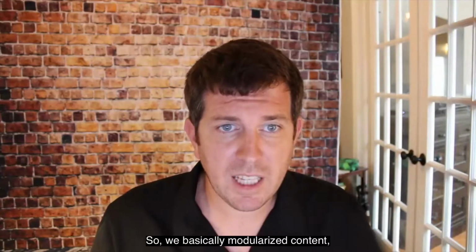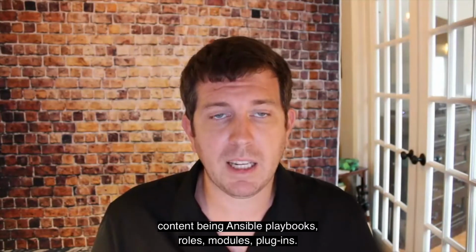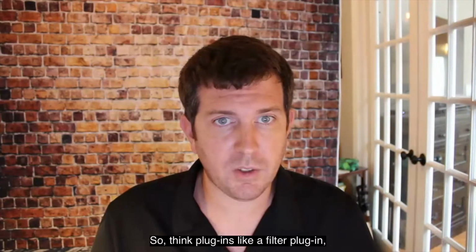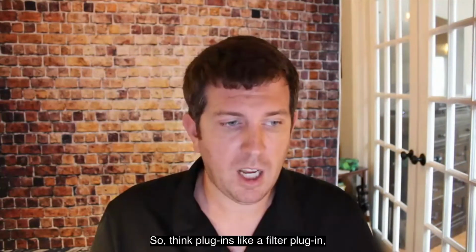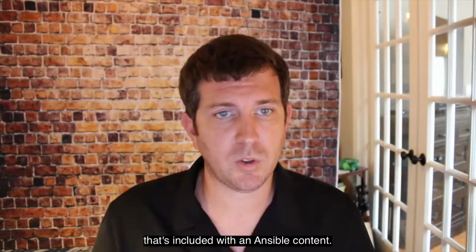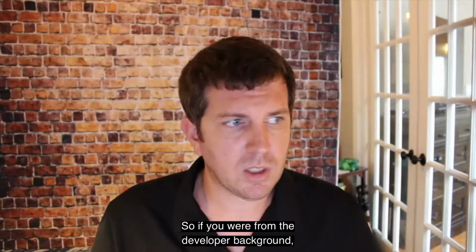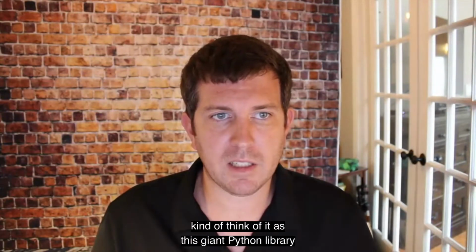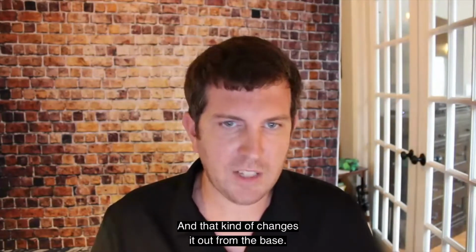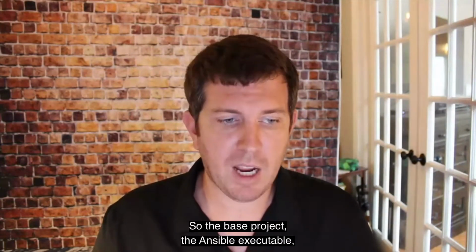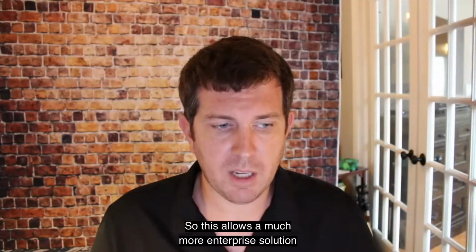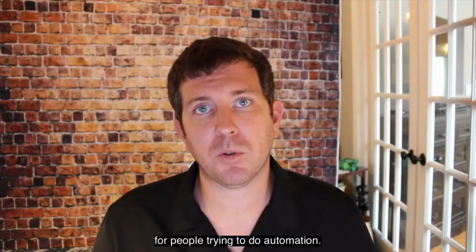So we basically modularized content being Ansible playbooks, roles, modules, plugins. So think plugins like a filter plugin, just changing like JSON to YAML or YAML to JSON. That could be a piece of code that's included within Ansible content. So if you're from the developer background, you can kind of think of it as this giant Python library that you can just load in. And that kind of changes it out from the base. So the base project, the Ansible executable, is no longer tied to specific content. So this allows a much more enterprise solution for people trying to do automation.